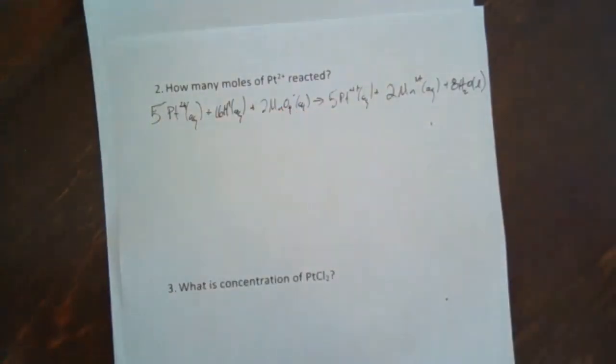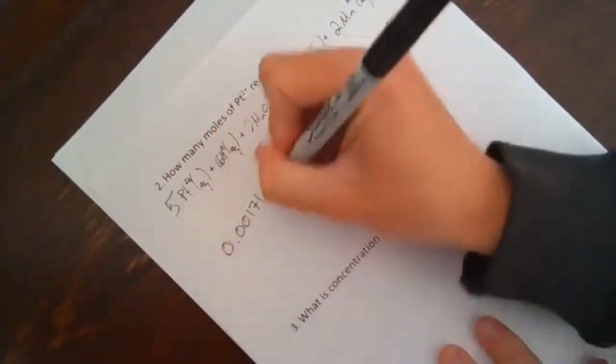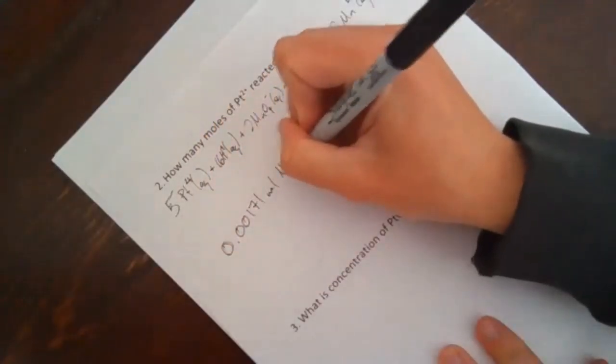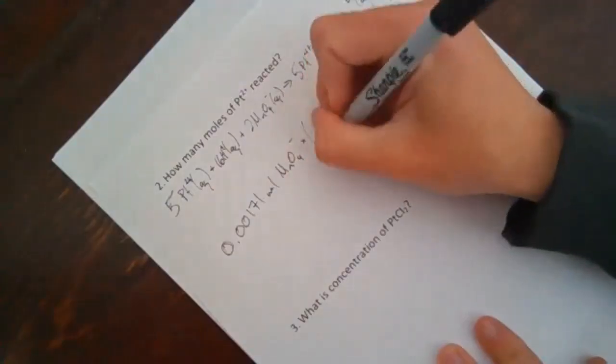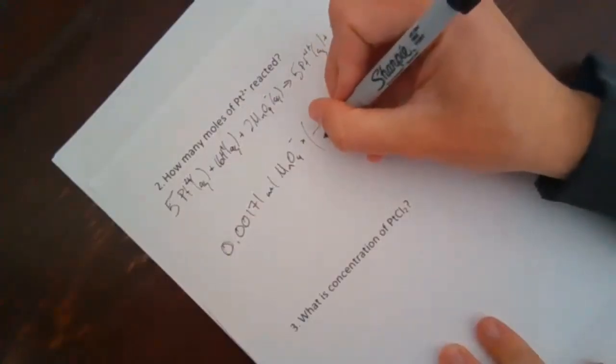So we just use stoichiometry. If I have 0.00171 moles of MnO4-, that amount of moles perfectly reacted with the platinum that was in the solution.